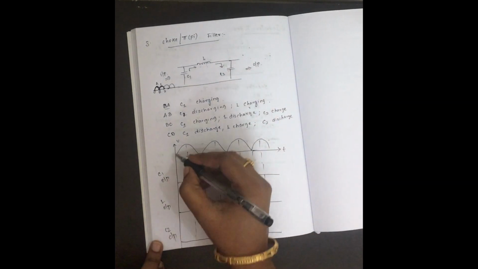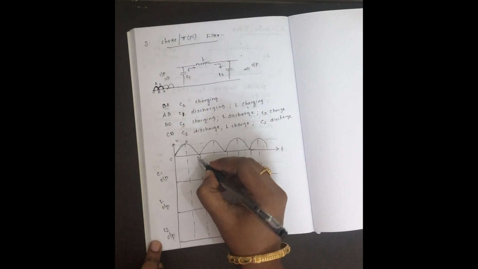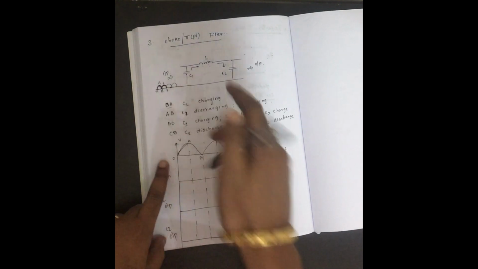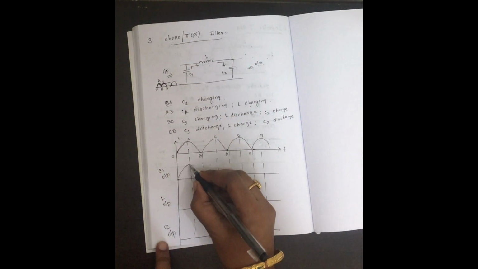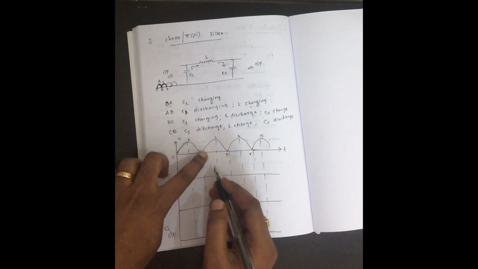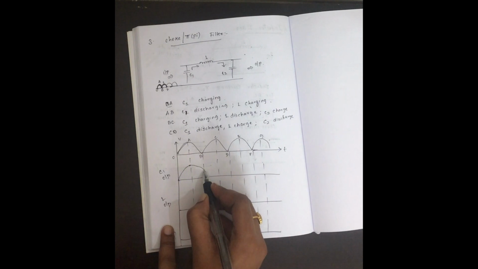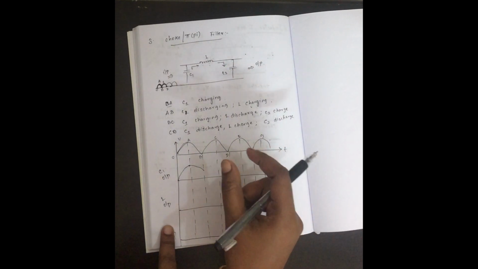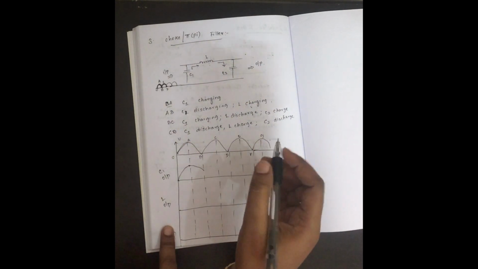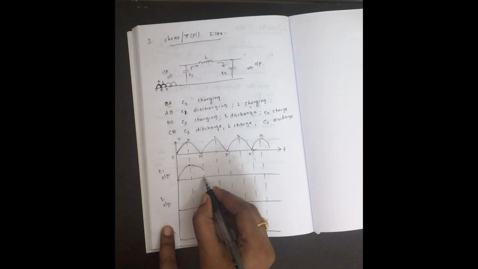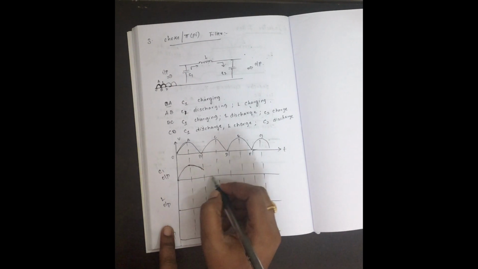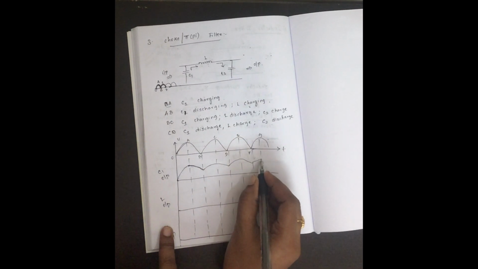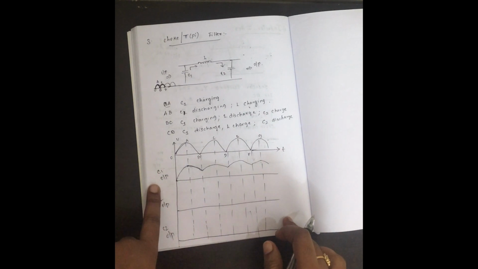Okay, so when 0 to A is applied, C1 will start charging. C1 will charge. So next, when A to B is applied, C1 will discharge. But the capacitor would discharge over the same time period. Since it is eliminating the unwanted AC signal, it will not take the entire path. It will take the half path because the unwanted AC is eliminated. So again charge, again discharge, charge, discharge, charge, discharge. So this is how the output of the capacitor will be.